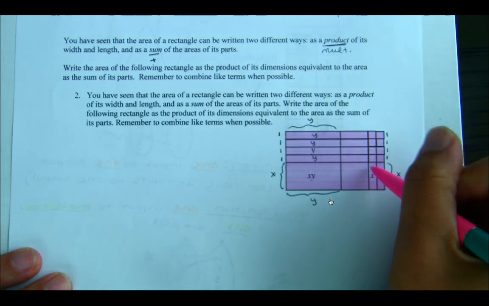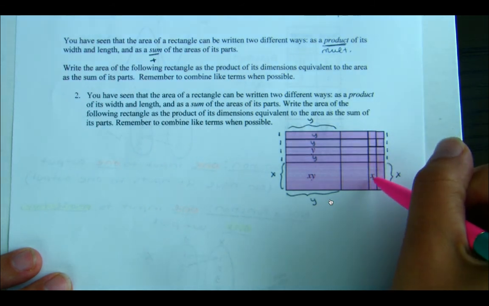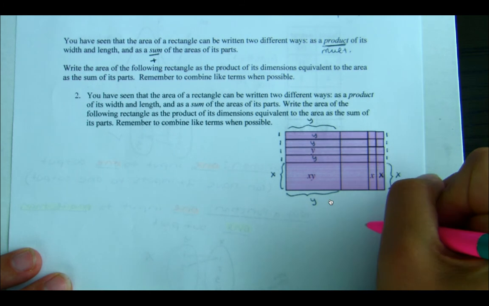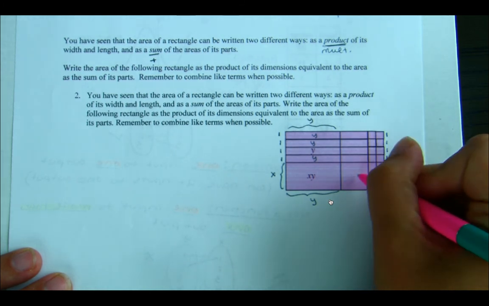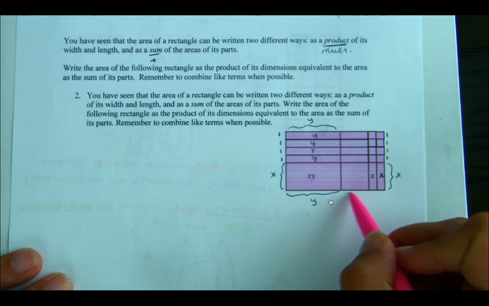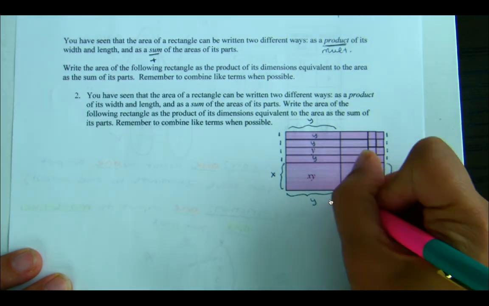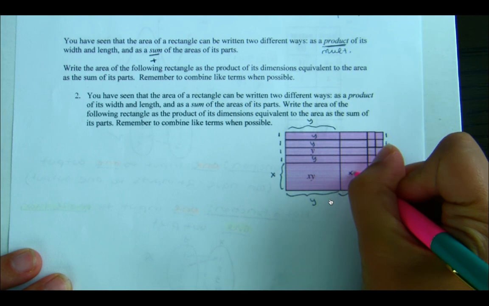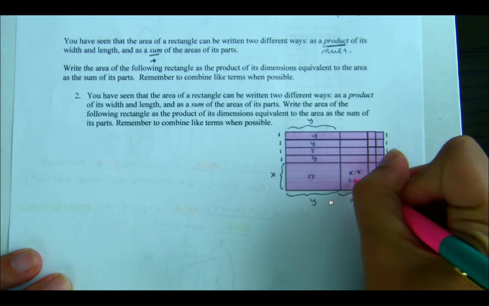So if I'm looking at this rectangle that's filled in right here, it says that's an X. This must also be an X. So that leads me to believe here that I have a square, and it's a perfect square, which means that the lengths have to be the same. So if this length right here is X, this length right here must also be X. So therefore, this is X times X, which is X squared.